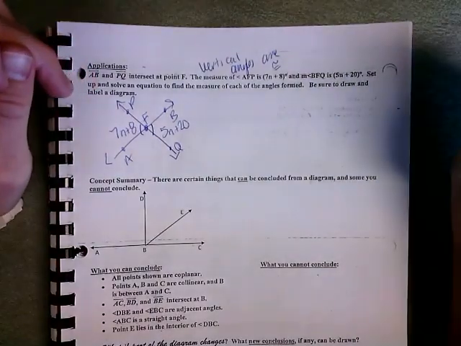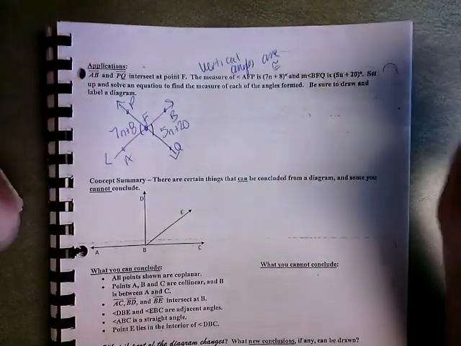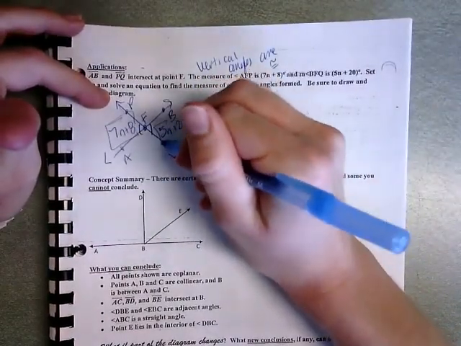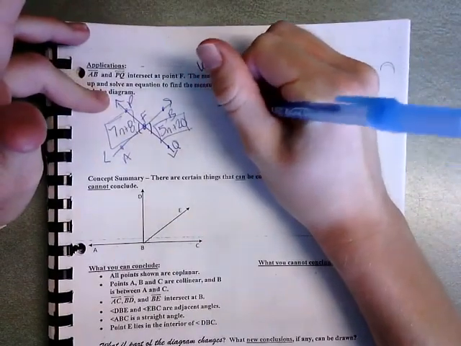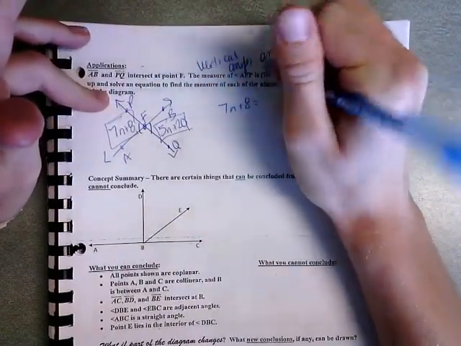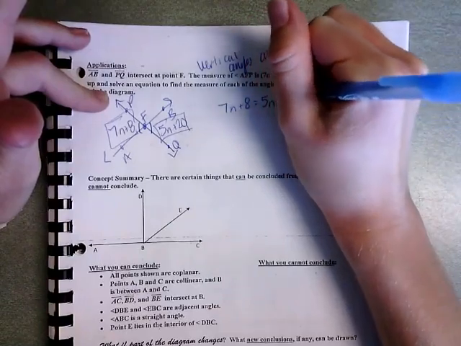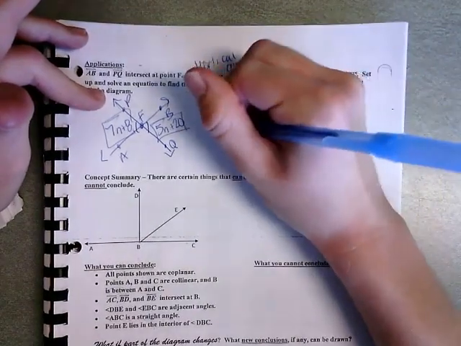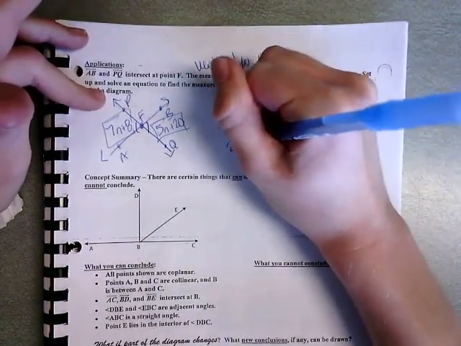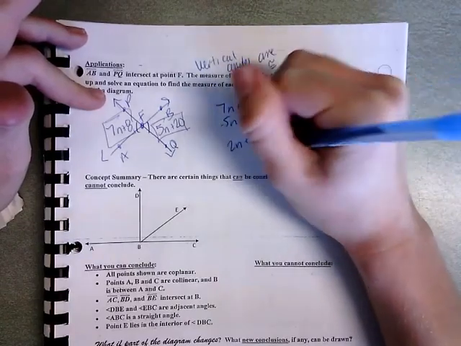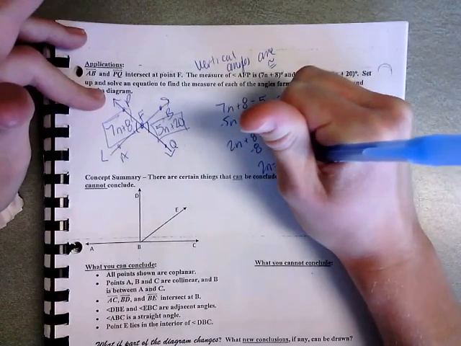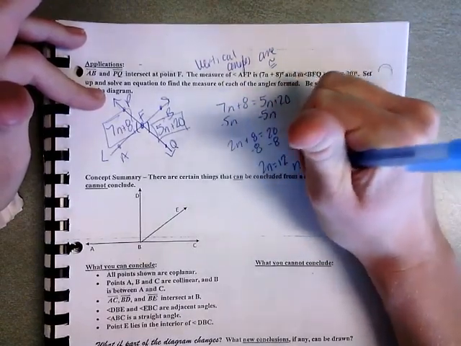Since they are congruent, they have the same measure, so we're going to set these two expressions equal to each other. 7n plus 8 is set equal to 5n plus 20. We subtract 5n from both sides, so 2n plus 8, then subtract 8 from both sides. So 2n is equal to 12, and n is equal to 6.